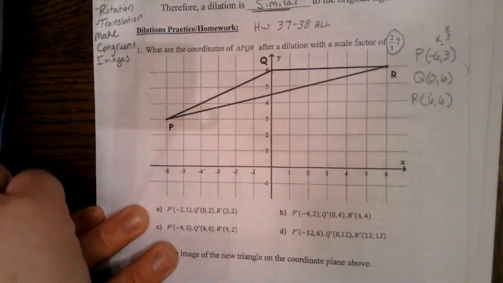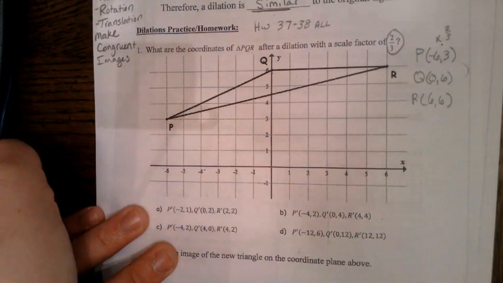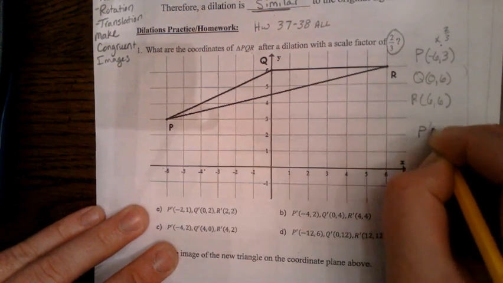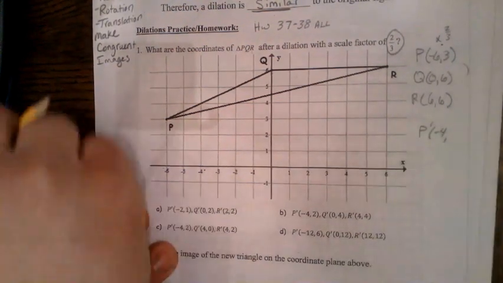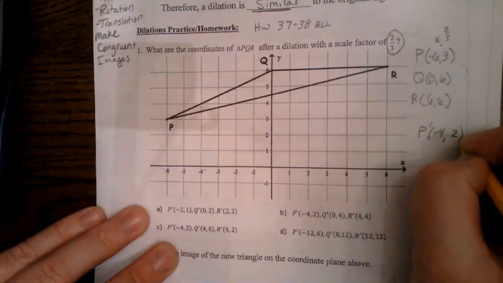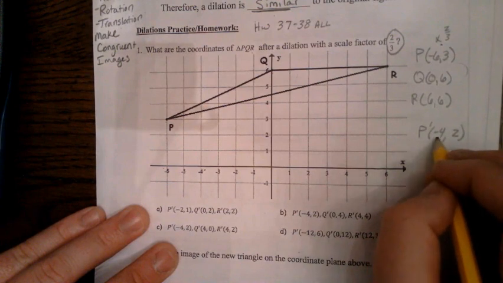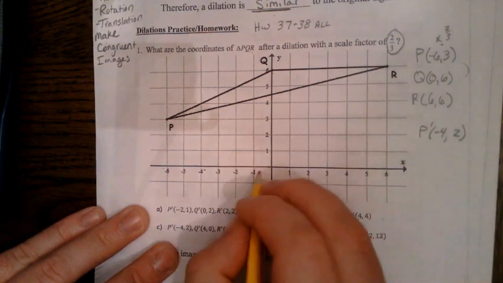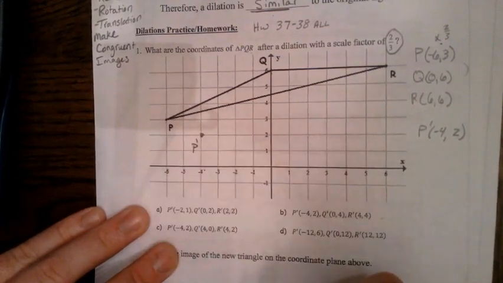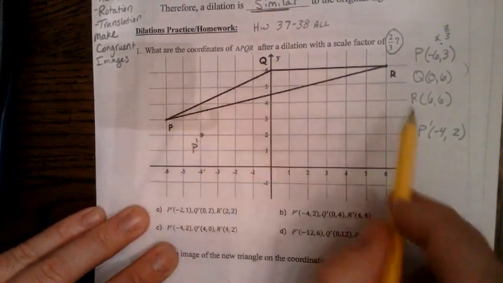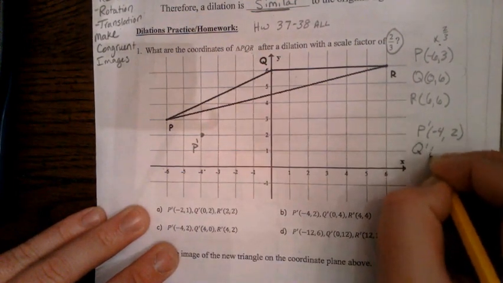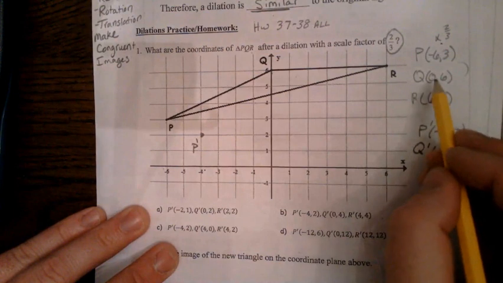So I'm going to do -6 times 2/3, and I'm going to get -4. So P prime will be -4. And then I'm going to do 3 times 2/3 and get 2. So P prime will be at -4, 2. I don't actually think you have to graph it. I'm just doing it to help you visualize what's going on.